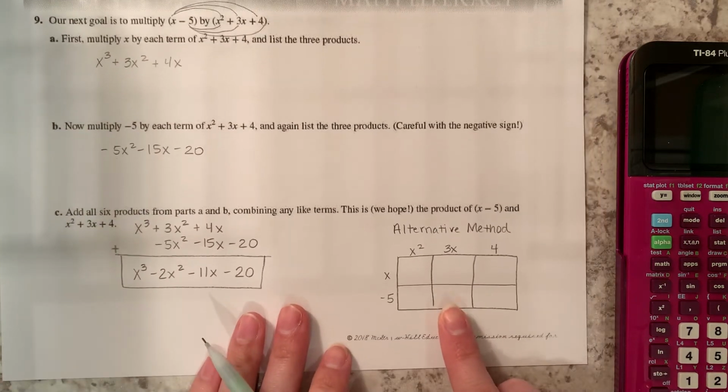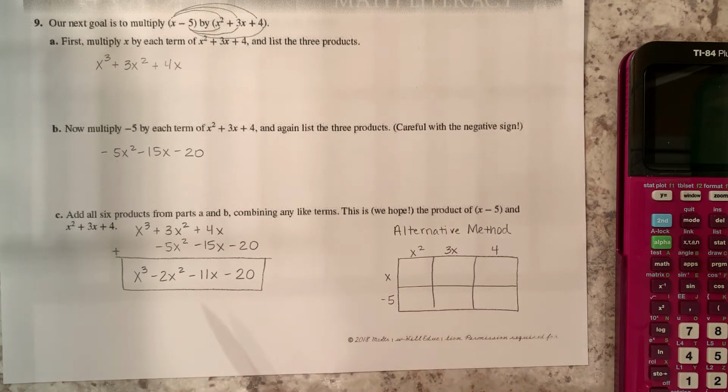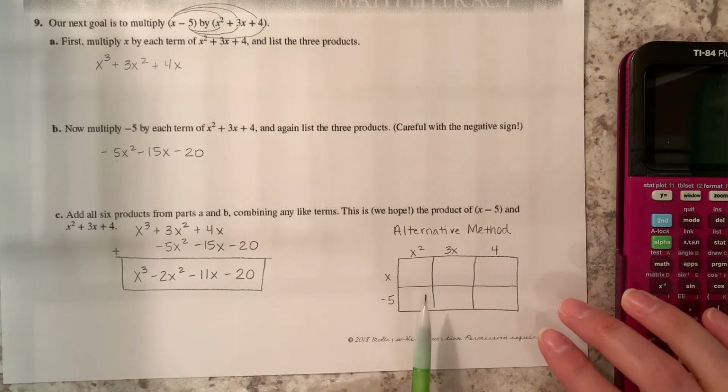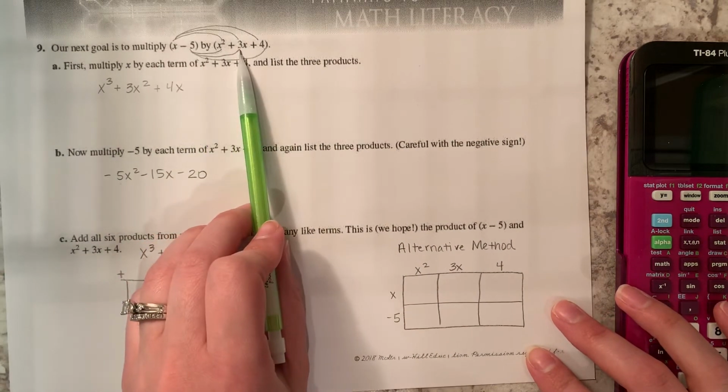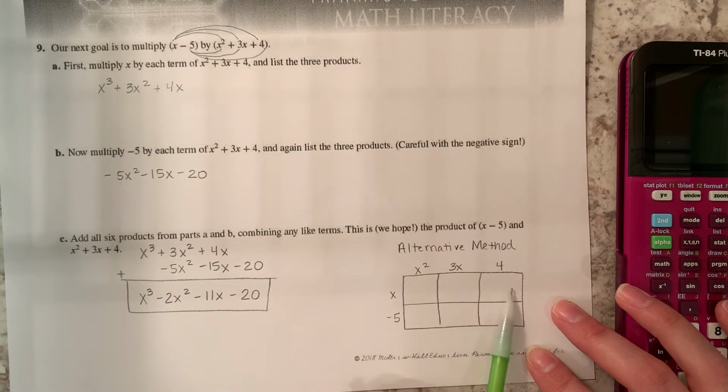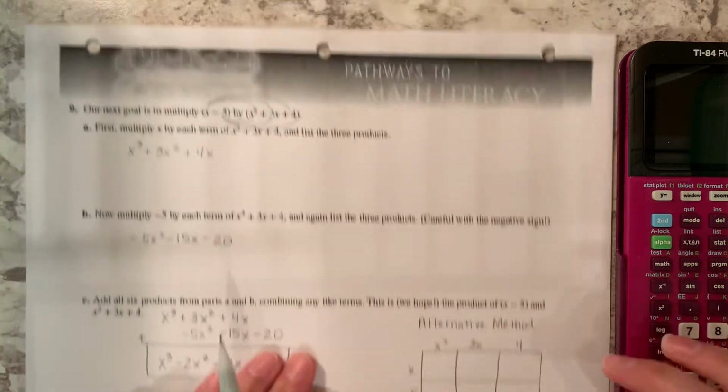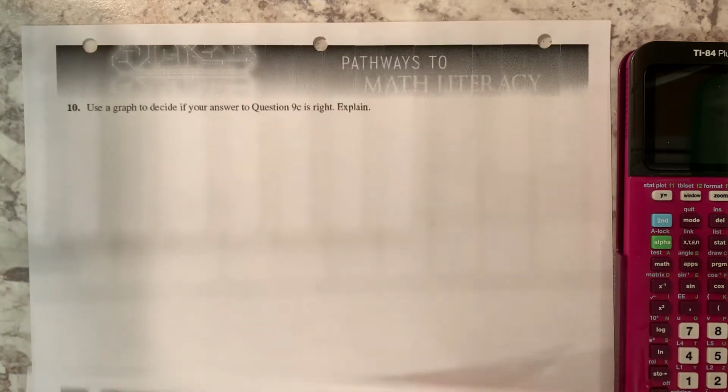Don't forget that you do have the option of using the box method if you prefer the box method. It's a slightly bigger box than the one that I drew for one of the previous problems because we have a binomial times a trinomial, so you need a 2 by 3 box. So feel free to use that method if you prefer it, okay?